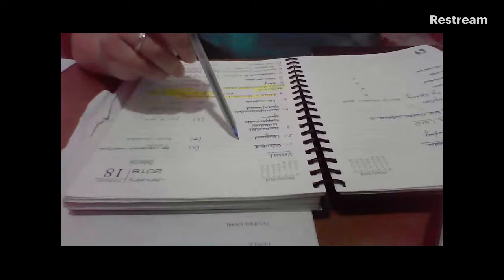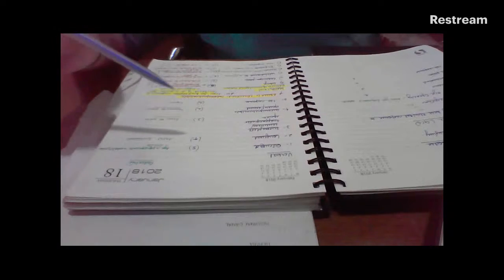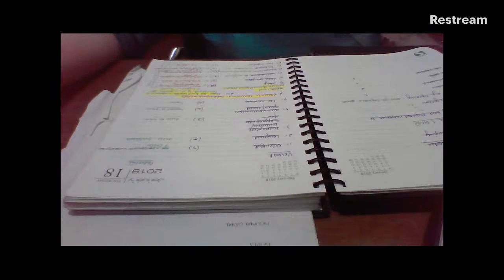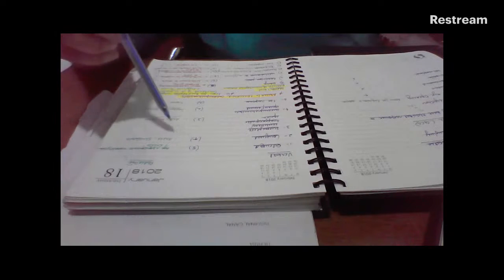Confusion. In case of confusion, if he looks confused, it has to be 4. Look for this particular word, confusion. Then he cries and is irritable. He or she cries and is irritable. In that case, the score will be 4.